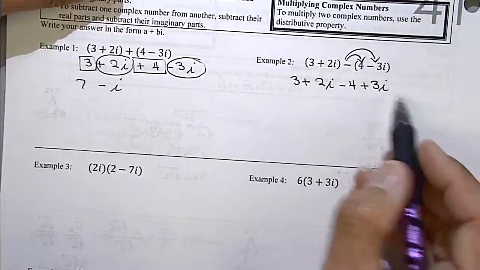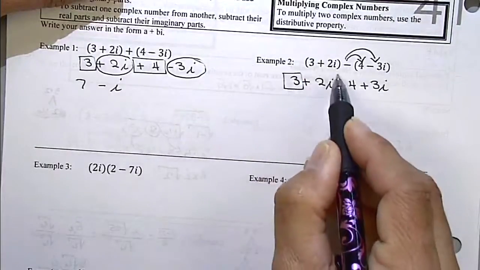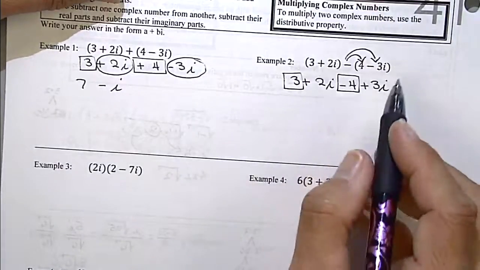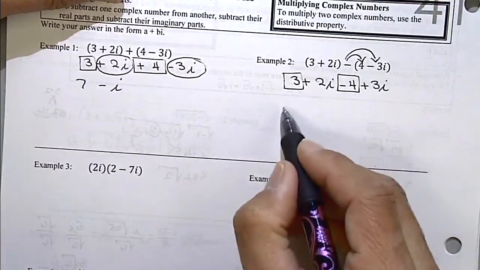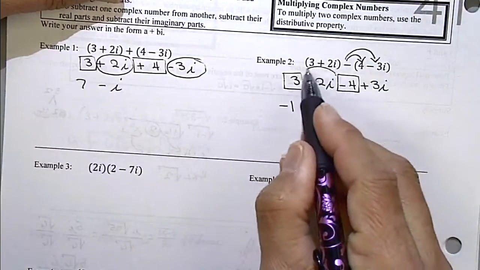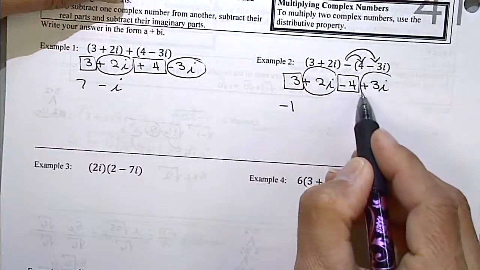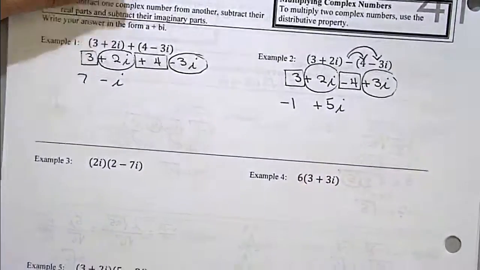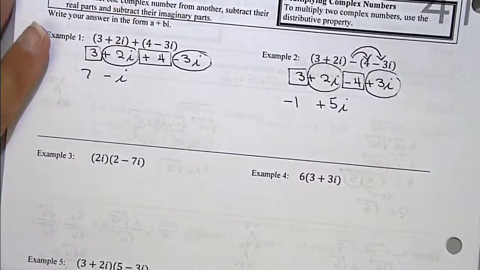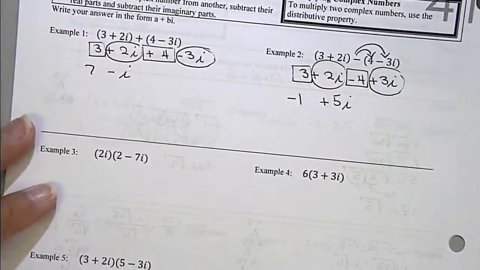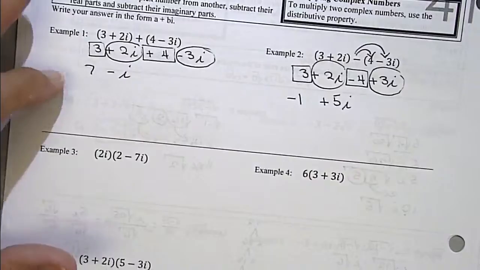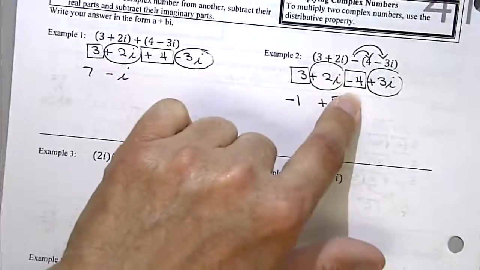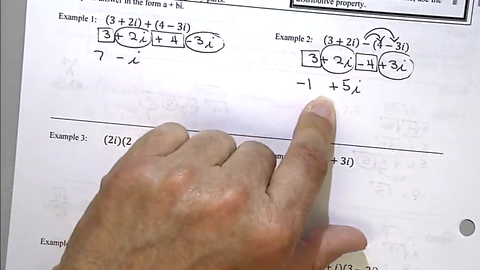Now you get to combine like terms. I have a positive 3. I have a negative 4. Remember, when you're circling them or putting blocks around them, include the sign that's in front of the term. So this is 3 minus 4. This is a positive 2i and a positive 3i, which is a positive 5i. It's a negative 1 plus 5i. Are you good with that? So we just combined two binomials, adding them, subtracting them. Subtracting them is where you get into trouble, so pay attention to that one, okay?